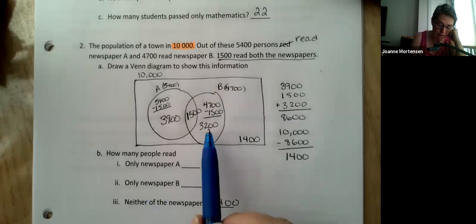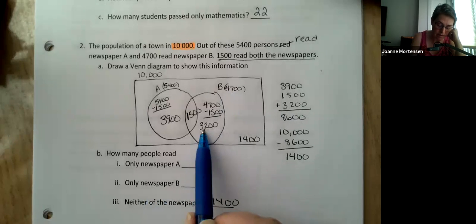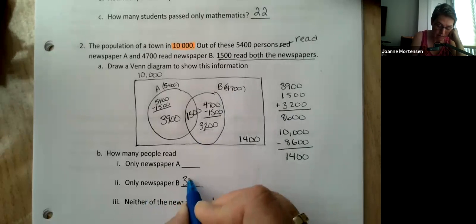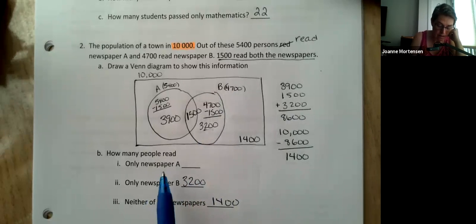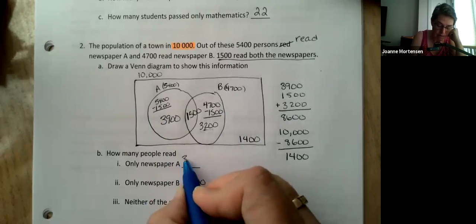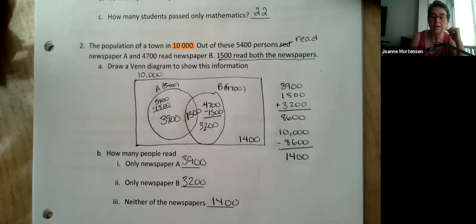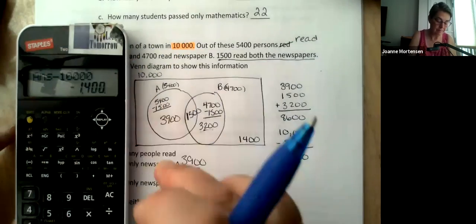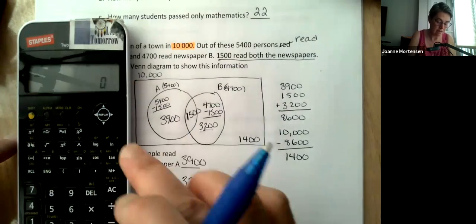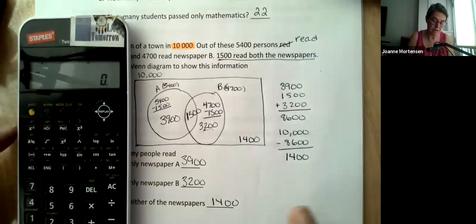Only newspaper B, okay, so that'd be these guys, 3,200. And only A, 3,900. Don't want to mess up. So let's just check.